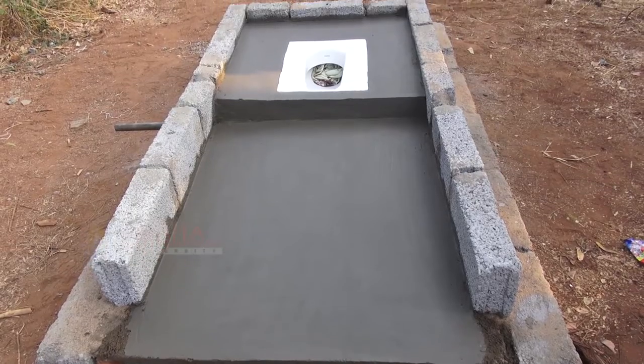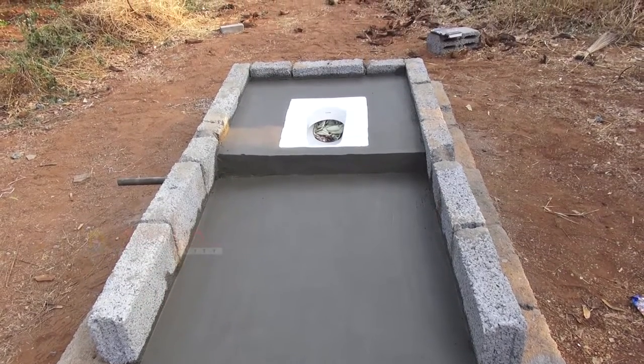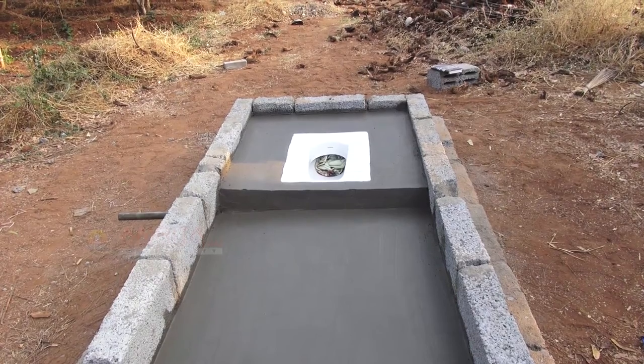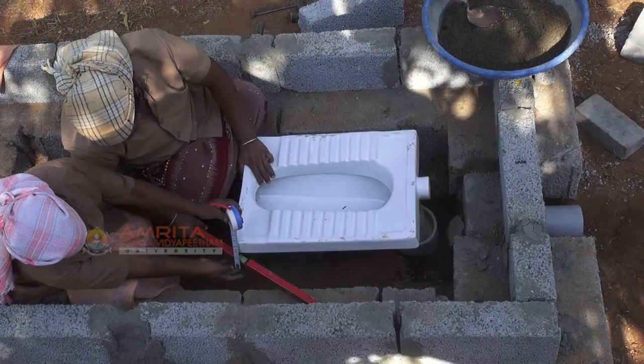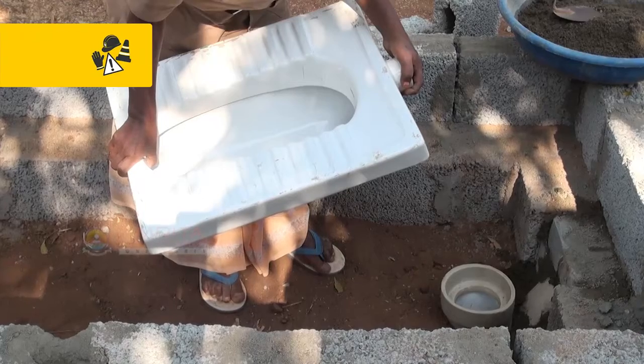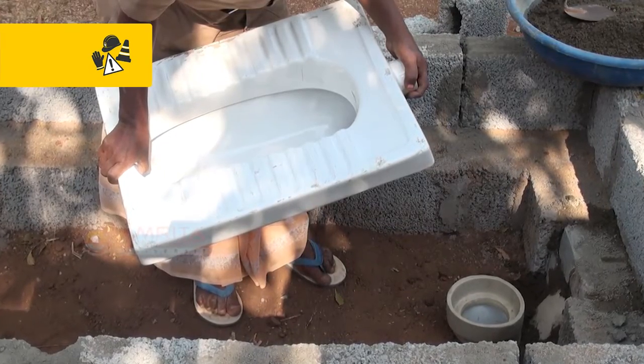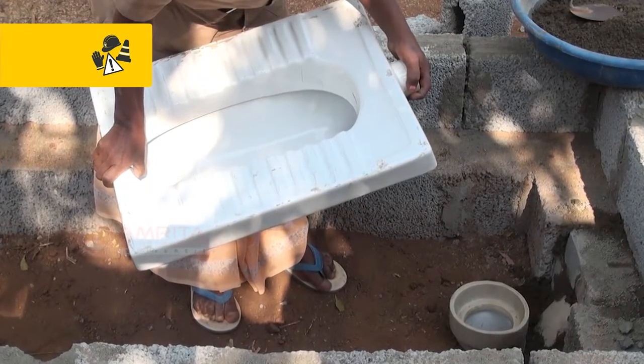The toilet pan in our case will be installed in a temporary setup for the purpose of demonstration only. We will now see the steps involved in installing the toilet pan. Caution! Toilet pan should be handled with care as there are chances for breakage if it falls down.